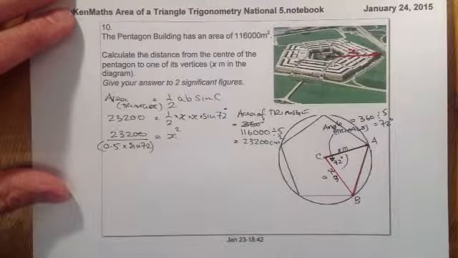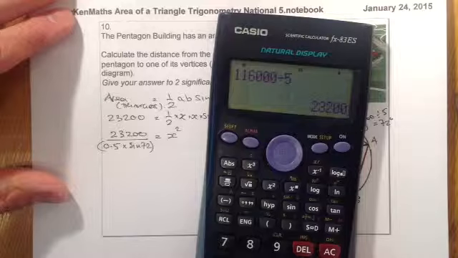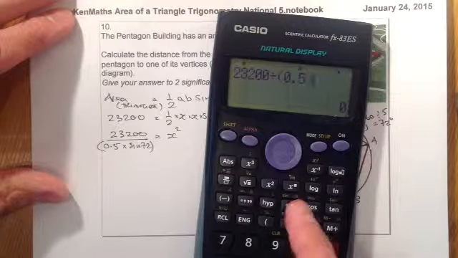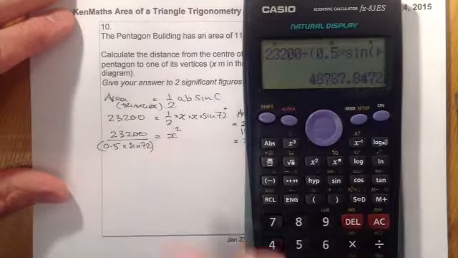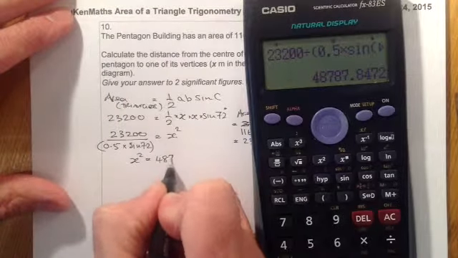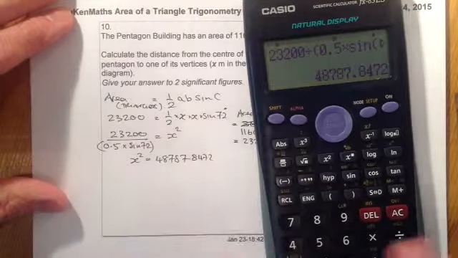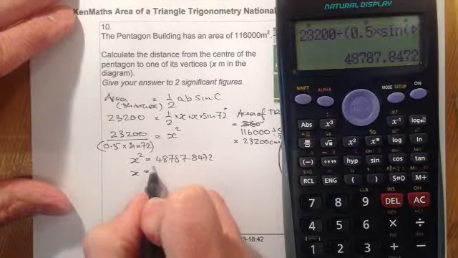Let me calculate this part here. So I've got 23200, divide that by 0.5 times sine of 72 degrees. And that equals, so X squared is going to be equal to 48787.8472. To work out what X is equal to, I'm going to take the square root of that number.